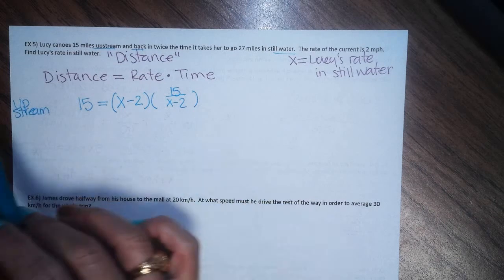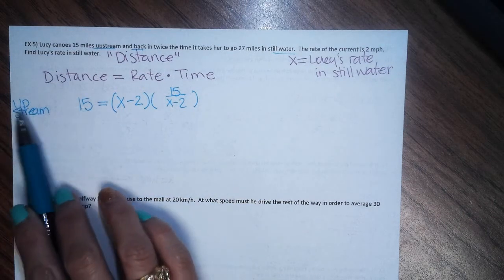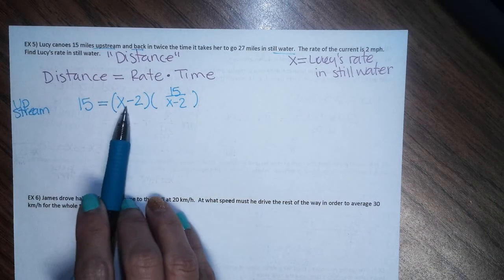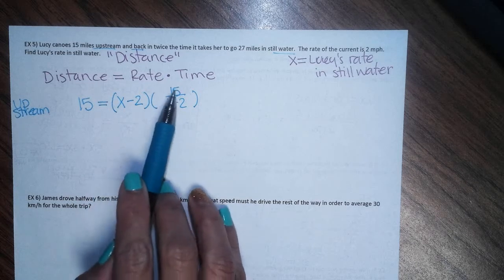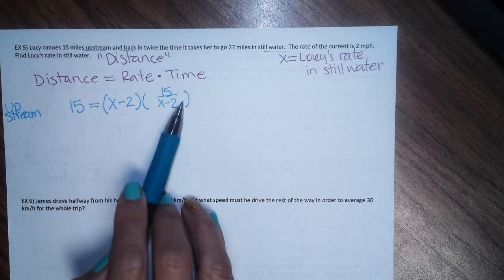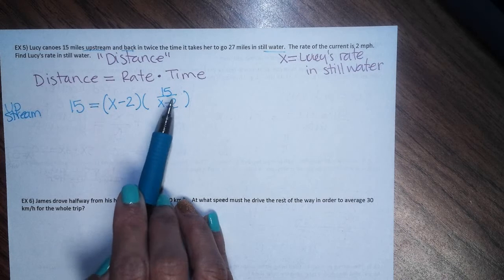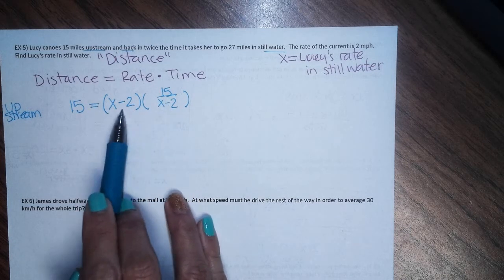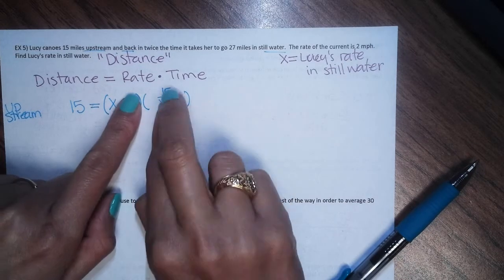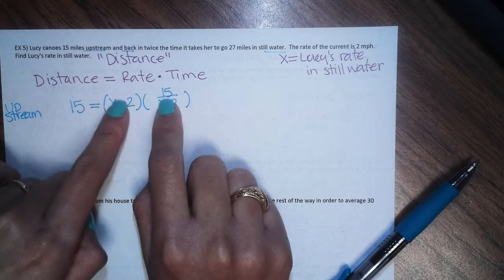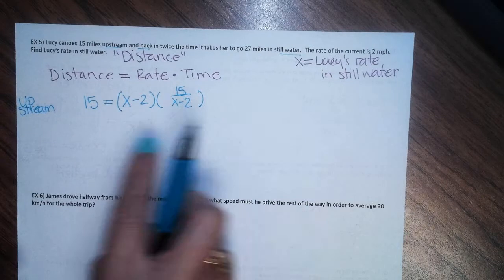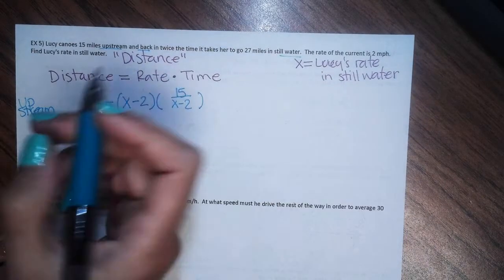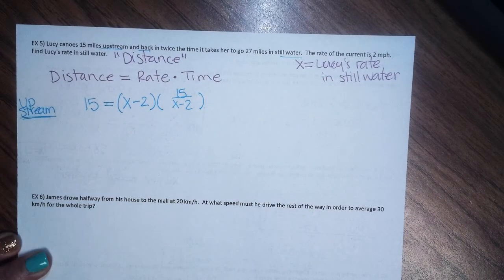So here's my first equation. It's going to be up the stream, 15 equals X minus 2 times 15 over X minus 2. The reason why this is 15 over X minus 2 is because if you multiply 15 over X minus 2 times this X minus 2, those cancel out and you're left with 15, which is correct. And that equation represents Lucy's trip going upstream.